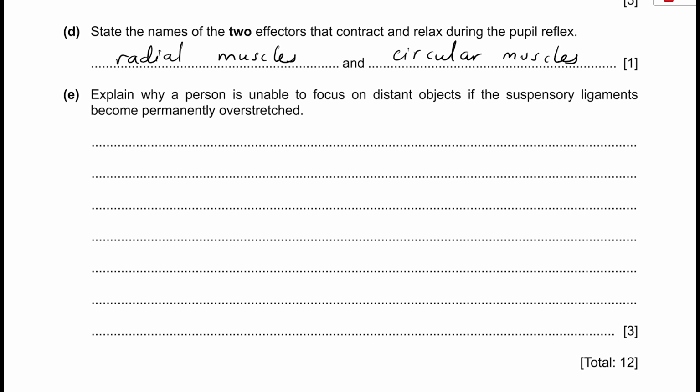Okay, so when you are focusing on a distant object, the lens needs to become a little bit thinner so that we can view an object from far. But when the suspensory ligaments have been permanently overstretched, it means the lens of the eye remains permanently wider. And if it remains permanently wider, the objects that this person can view will only be near objects. The lens will not be able to adjust so that it can allow light from a distance to focus into the eye. And if such a thing happens, this person will not be able to see objects from far.